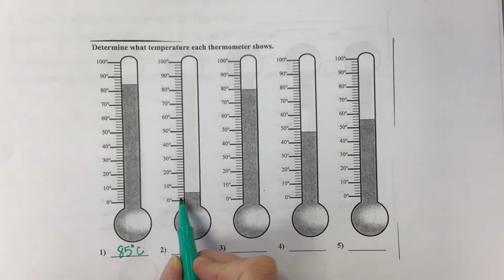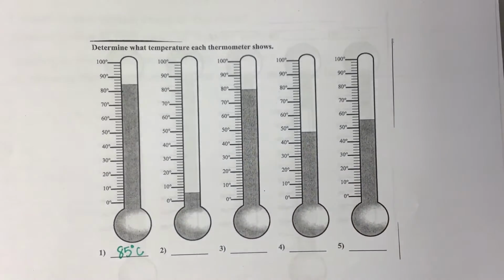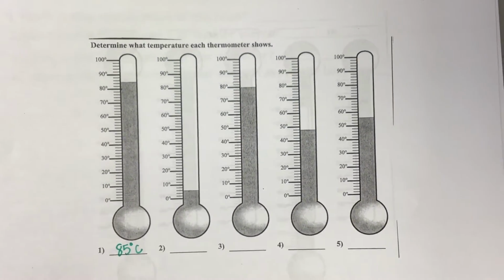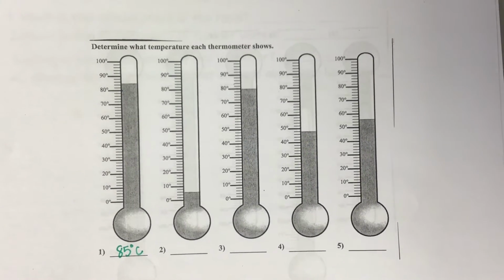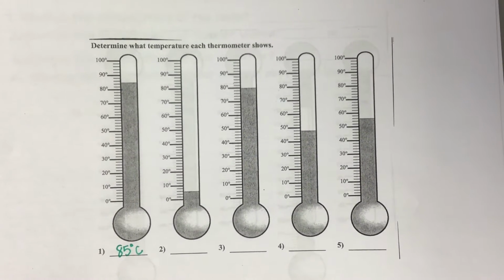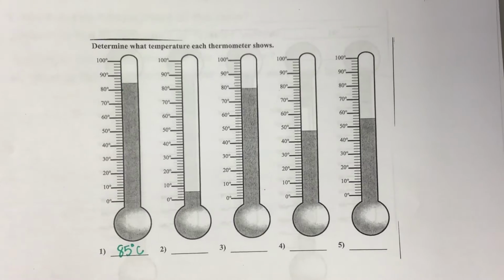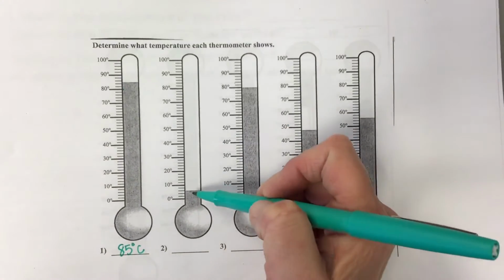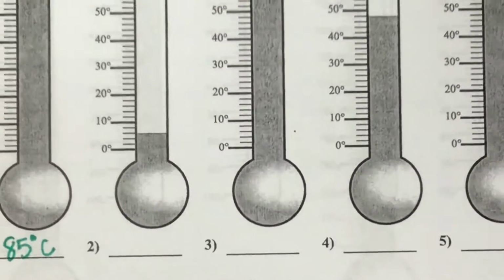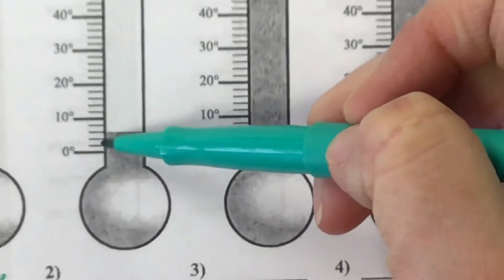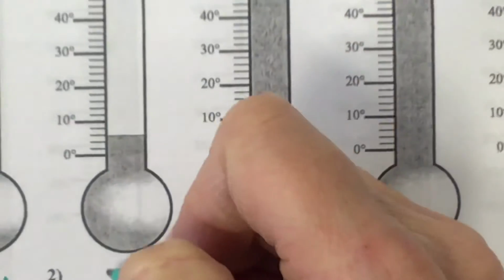So here's 0. What is that one going to? What do you think? Melanie, what do you think? I think it's closer to 6. I think if I really zoom in on that line, it's stopping at 246 degrees Celsius.